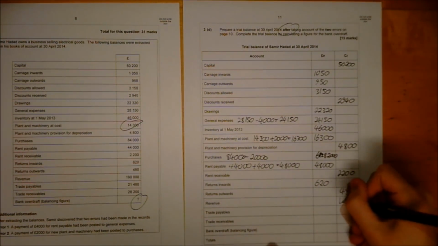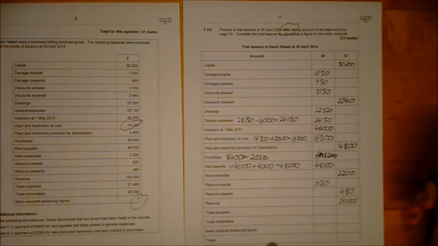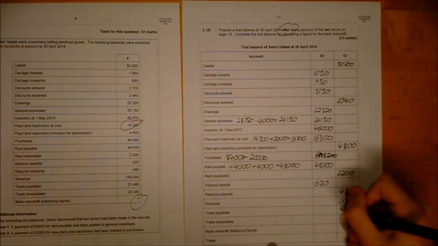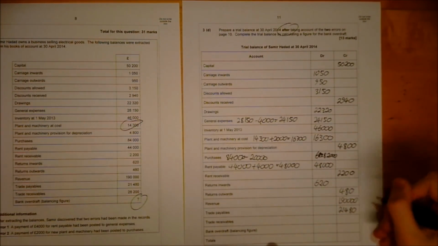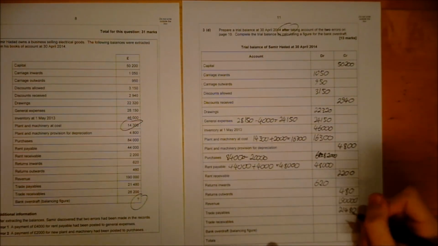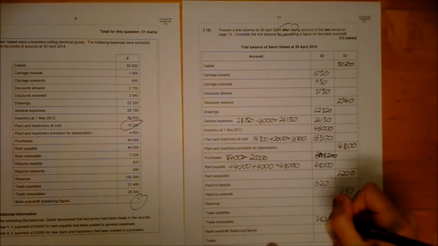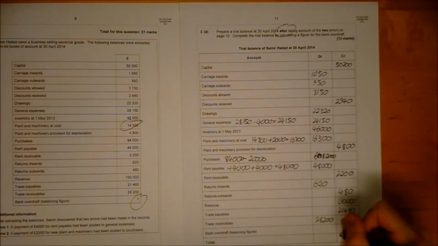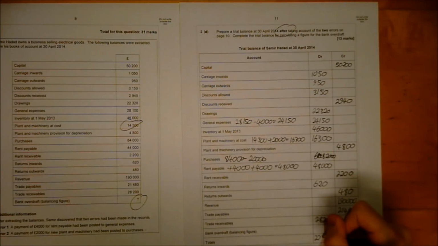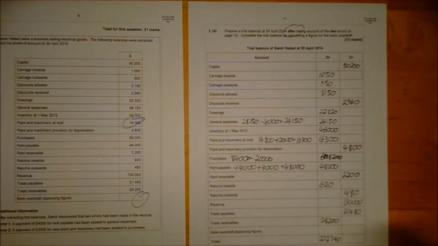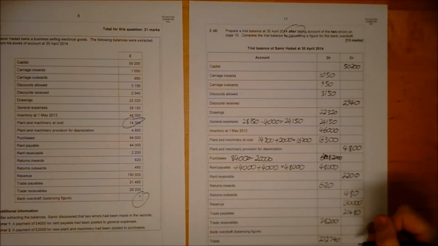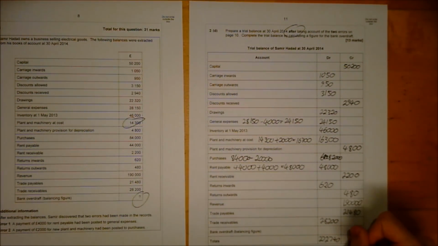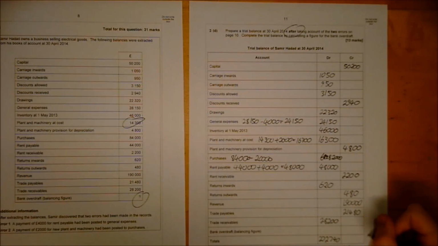Revenue, that's easy, that's a credit. Trade payables, that's a liability, so 21,480. Receivables, that's an asset, so that's 28,200. So this side comes up, debit comes up bigger, 27274. It's like Blue Peter, this, just putting the answers in. But this figure did come out before we put the bank overdraft in at 27. That's horrendous handwriting. That's unacceptable.